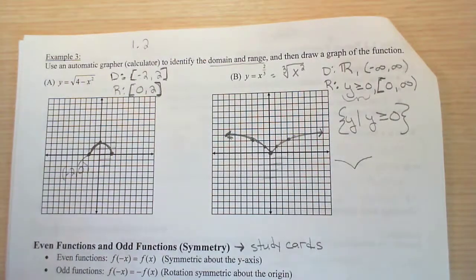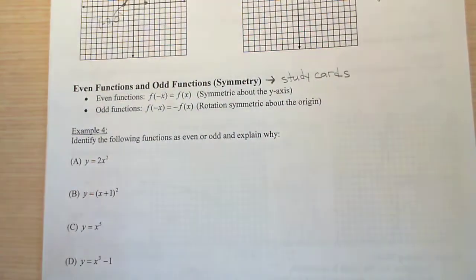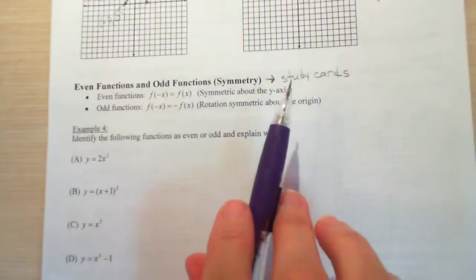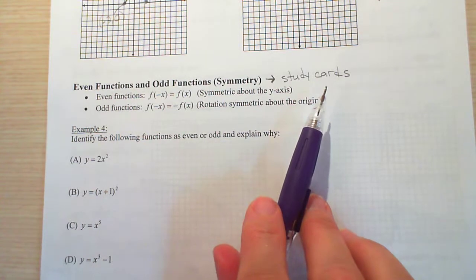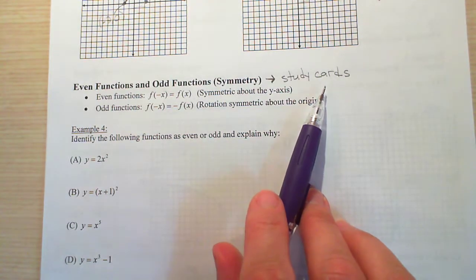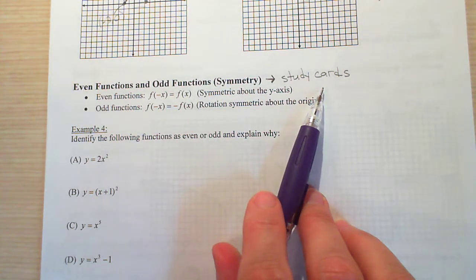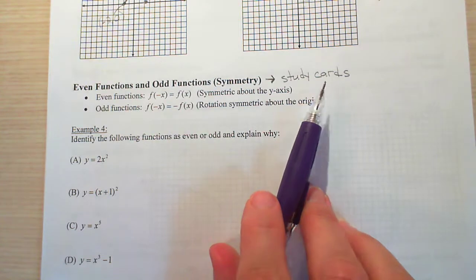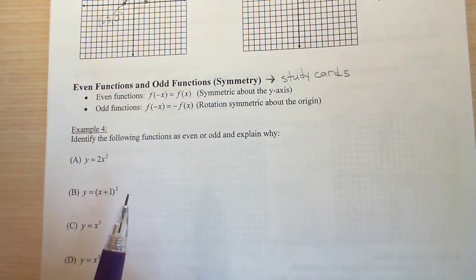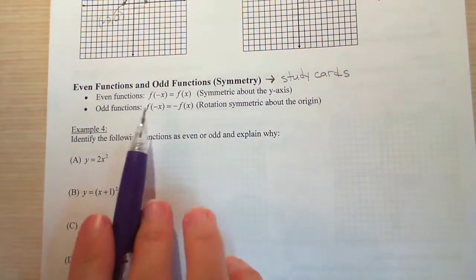Okay, so that's hopefully what you found for domain and range. Okay, now we need to talk about even and odd functions. These come up a lot in calculus, and we're going to do note study cards as we go through the class. This would be the first note study card I will have you write. So if you want to do index cards, whatever you want to do, this is going to be the first definition you put on those study cards.